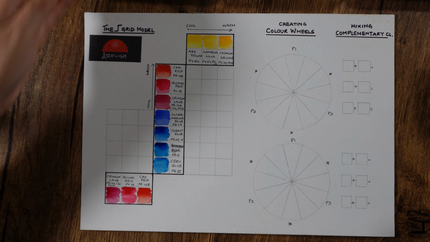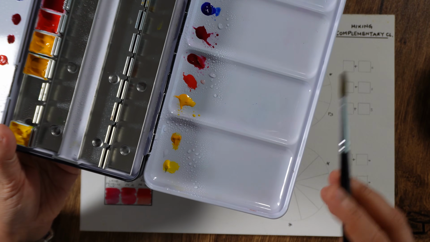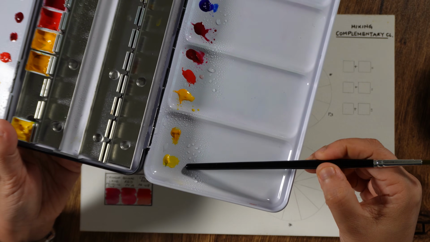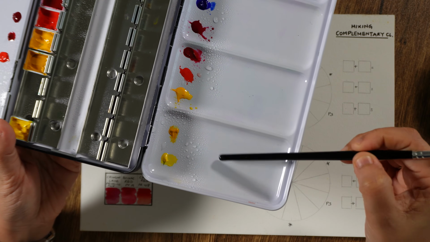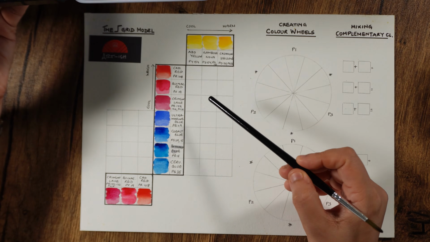Alright, let's pick up where we left off in episode 1. If you haven't seen episode 1, click on the link above to watch it. I have got my primary yellow in mid, cool and warm tones on my palette. I will mix them individually with the other primary colors of red and blue and swatch them on the S-grid worksheet. Later I will do the same for primary reds and blues.